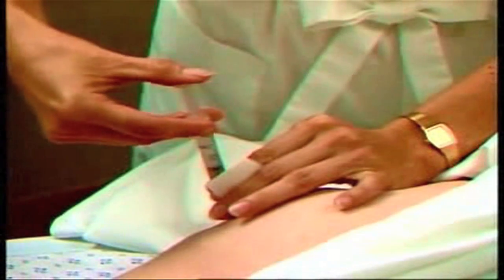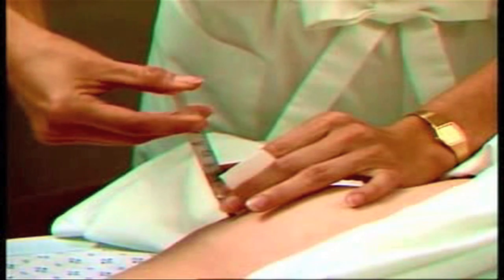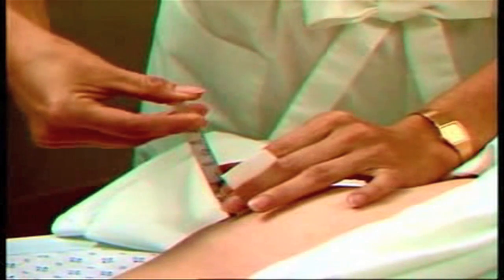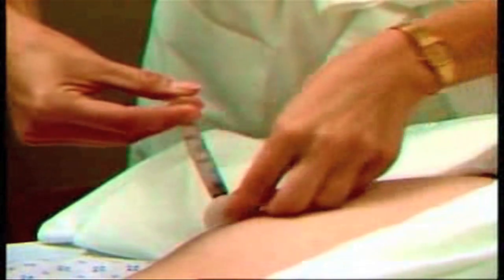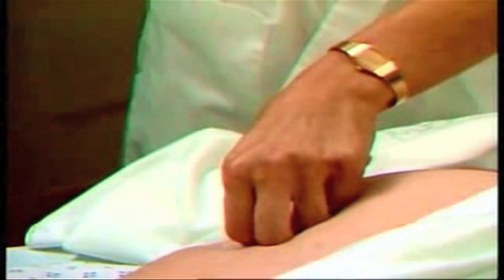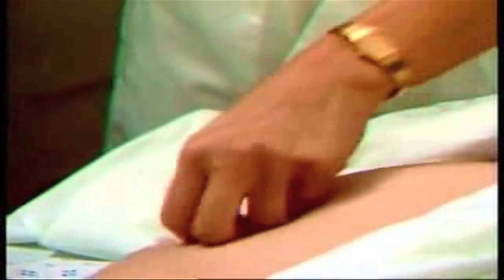Then select a different site using a new needle. Slowly and steadily inject all the medication and the air bubble using even pressure. Place an alcohol wipe near the insertion site and quickly remove the needle. Cover the site with the alcohol wipe and gently massage the area using a circular motion.